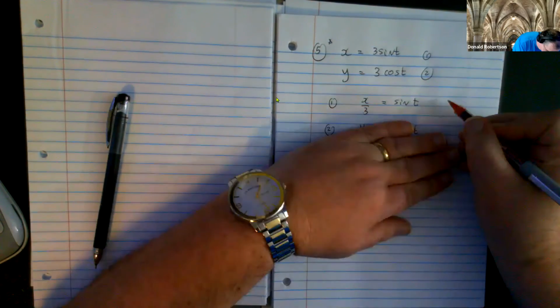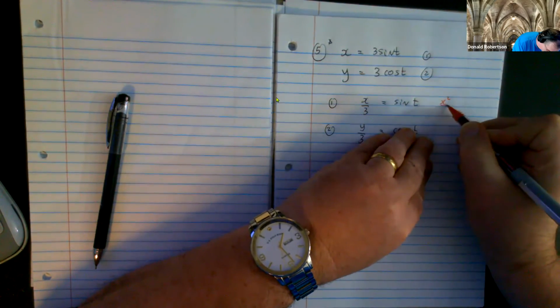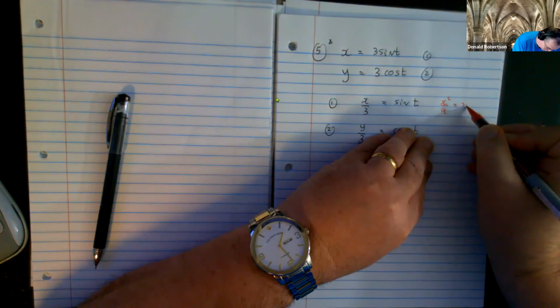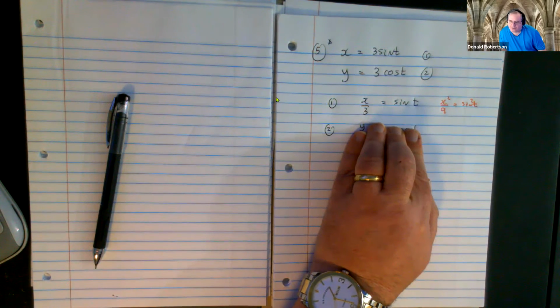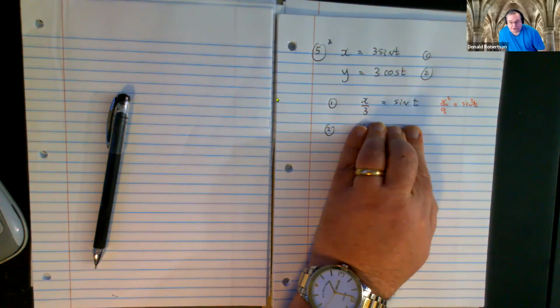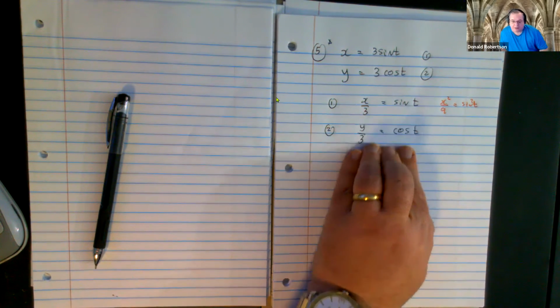Now, if I square both sides, won't x squared over 9 be sine squared t? Would you agree? If you square x over 3, you get x squared over 9. Remember, as long as you do it to both sides, it's all right. Now, if I take the second one, I get y squared over 9 is equal to cos squared t.